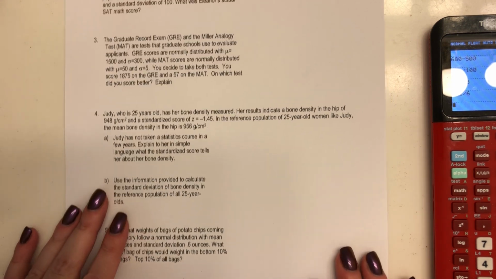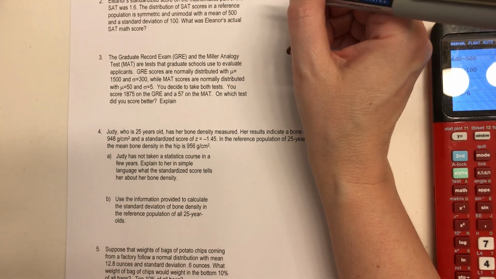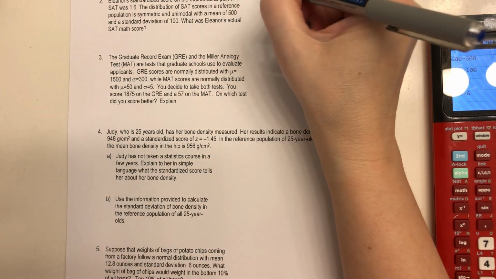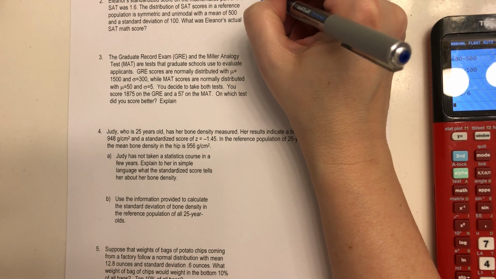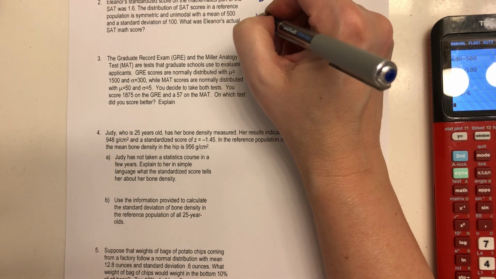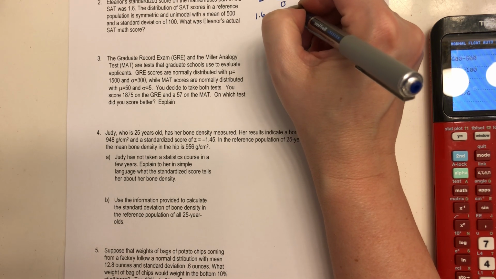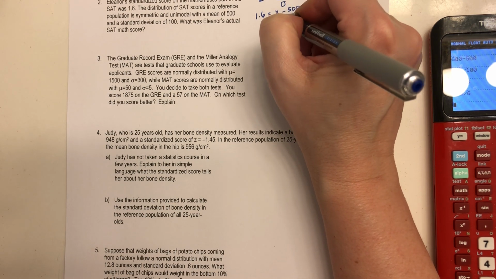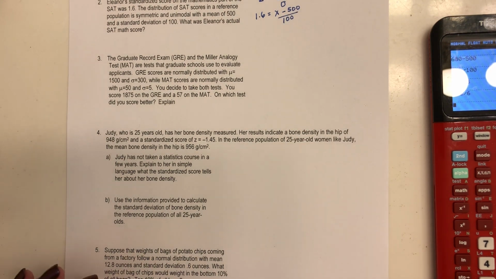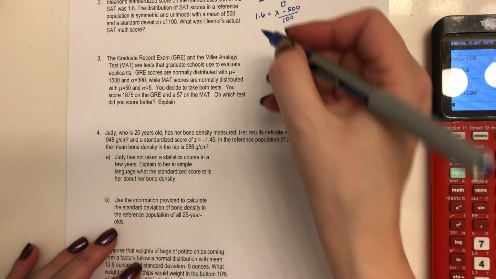All right, now we've got another person, Eleanor. Her z-score was a 1.6. I'd like to know what her actual score was. So I'm going to take my equation and put in my 1.6 over here. This is just a little bit of an algebra problem. I have a mean of 500 and a standard deviation of 100. Algebra-wise, the first thing you do is take your 1.6, multiply it times 100, and you get 160.